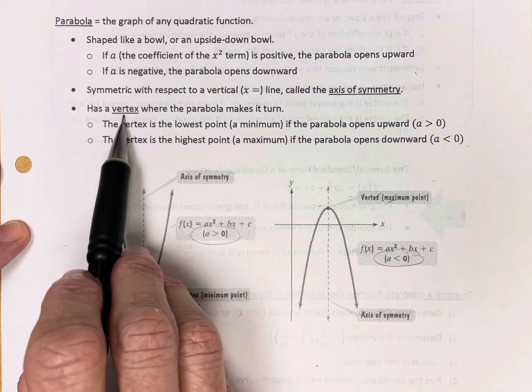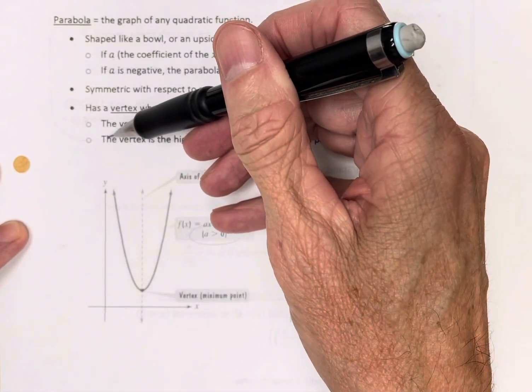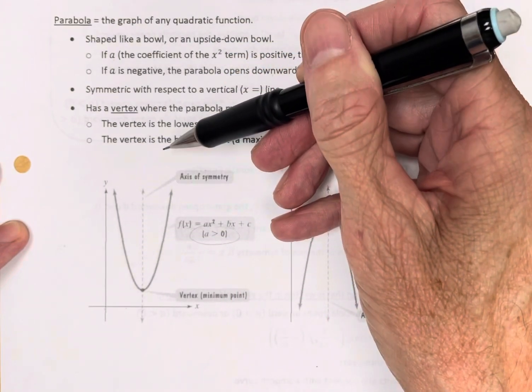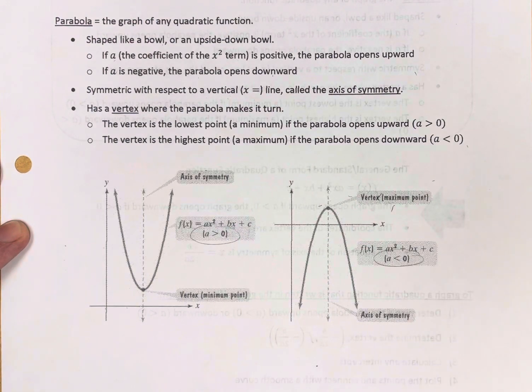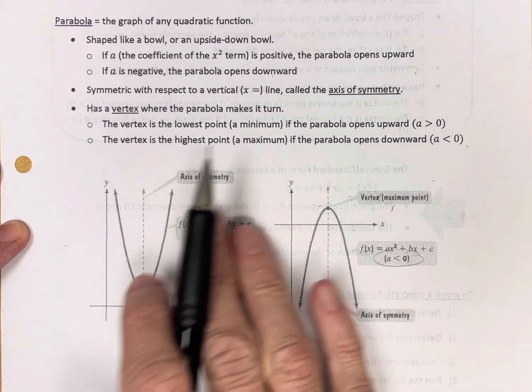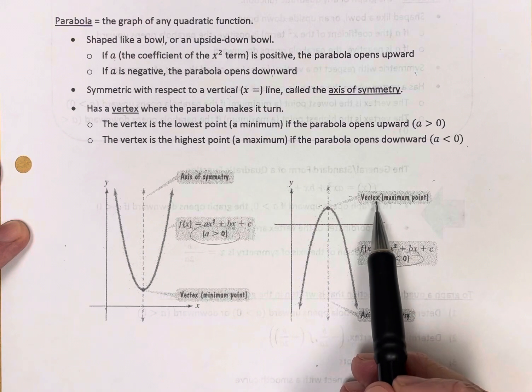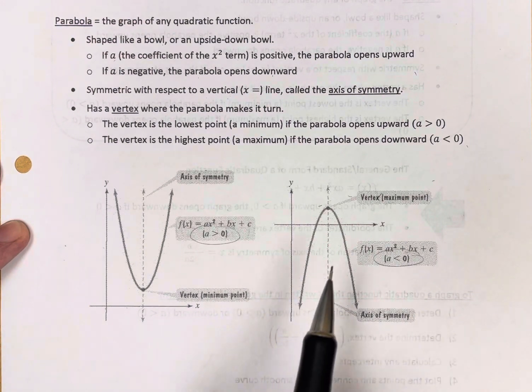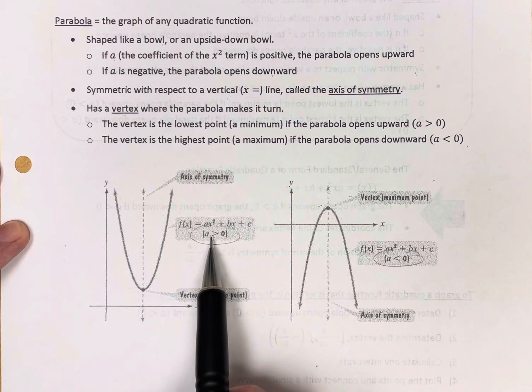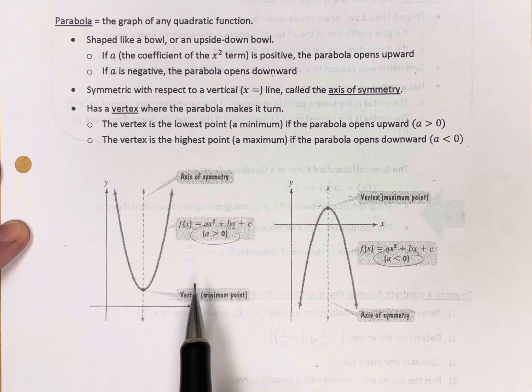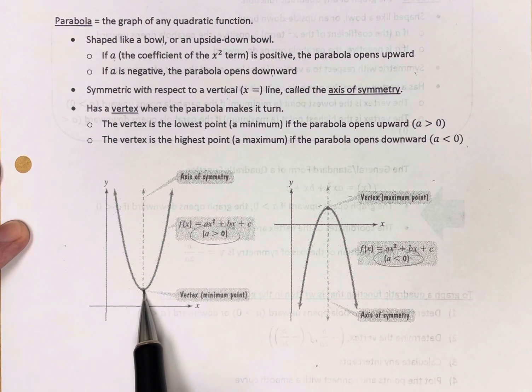And finally, it has a vertex. As it turns from going down to back up, or from going up to back down, the place where it turns is called the vertex. If the parabola opens up, in other words, if the leading coefficient of the x squared term is positive, then the vertex is a minimum point. It opens up, so our turning point is at the bottom.